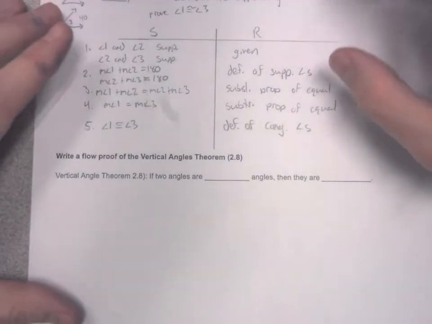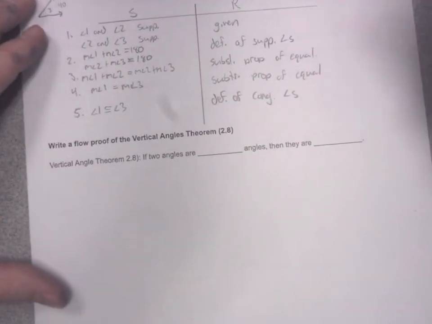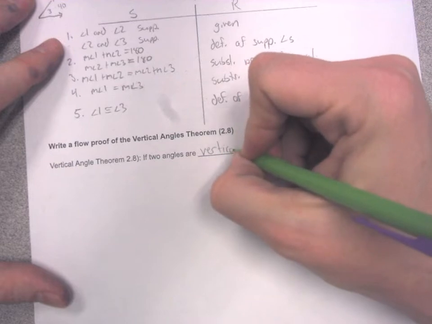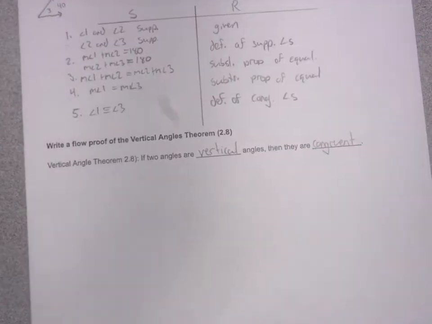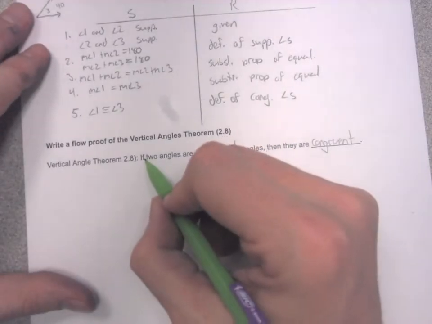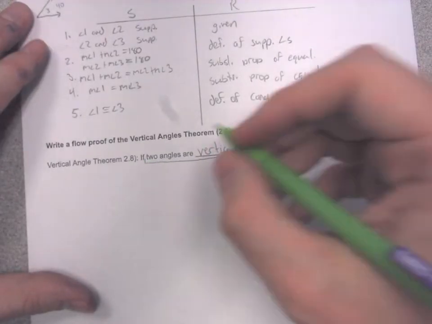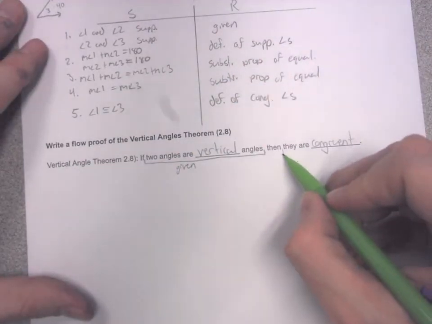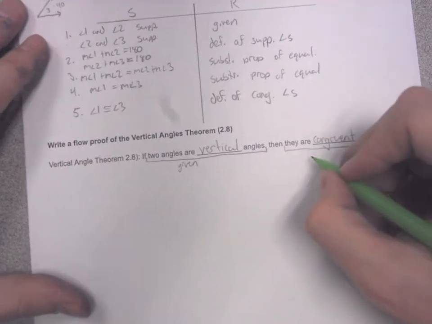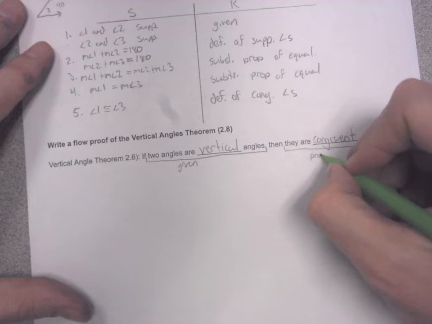Now, the vertical angles theorem says that if 2 angles are vertical angles, then they are congruent to each other. What we need to do here is figure out what we are trying to prove and what we can assume. The statement immediately following the if part is the given. We can assume that that's true. What we're trying to prove is the conclusion, which is the statement that immediately follows the then part of the statement. All right, let's draw a picture.